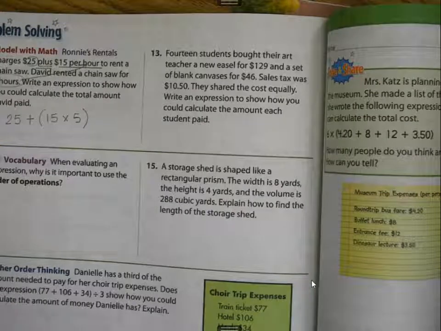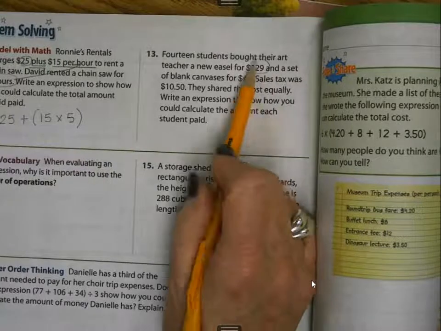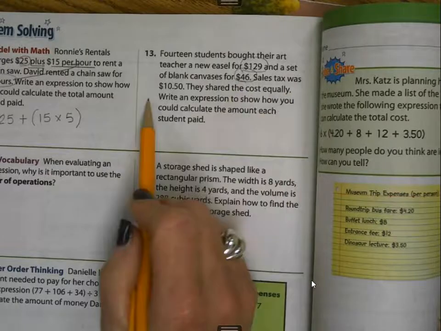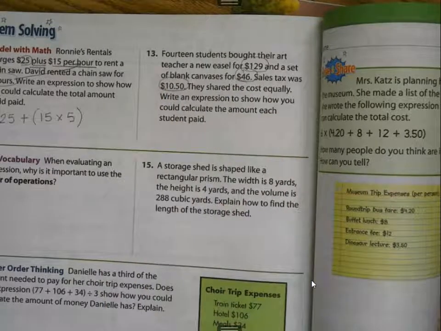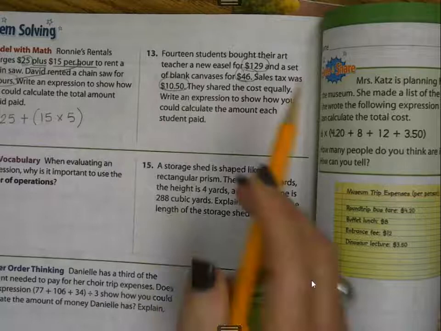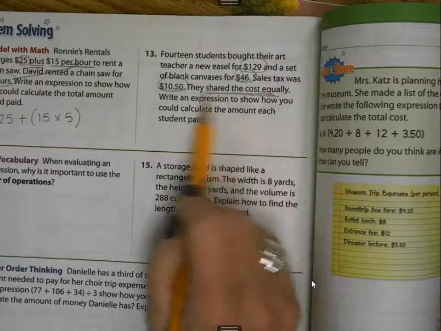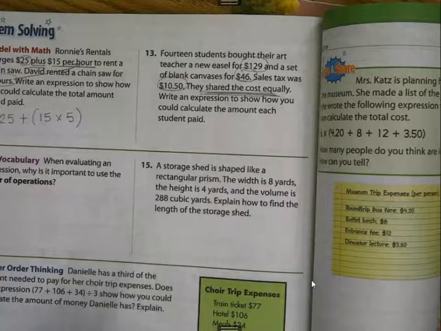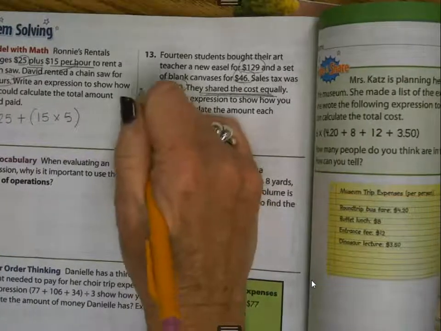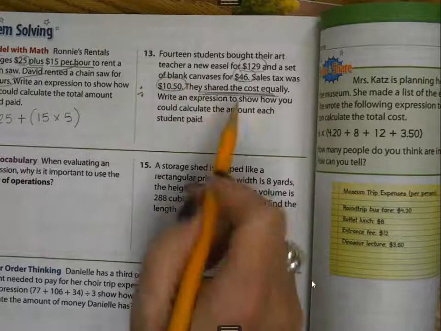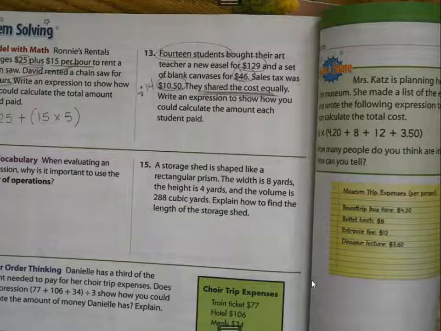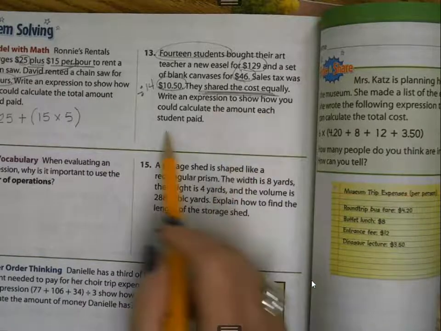14 students bought their art teacher a new easel for $129. Wow. And a set of blank canvases for $46. Sales tax was $10.50, and they shared the cost equally. If you share a cost of something equally, aren't you dividing that cost up among the number of people? So doesn't that mean at some point when we get the cost of all these awesome art supplies, aren't we going to divide it amongst or between 14 students?